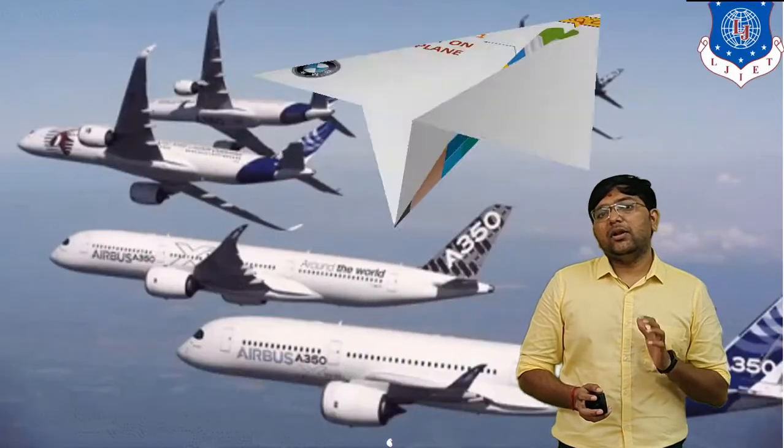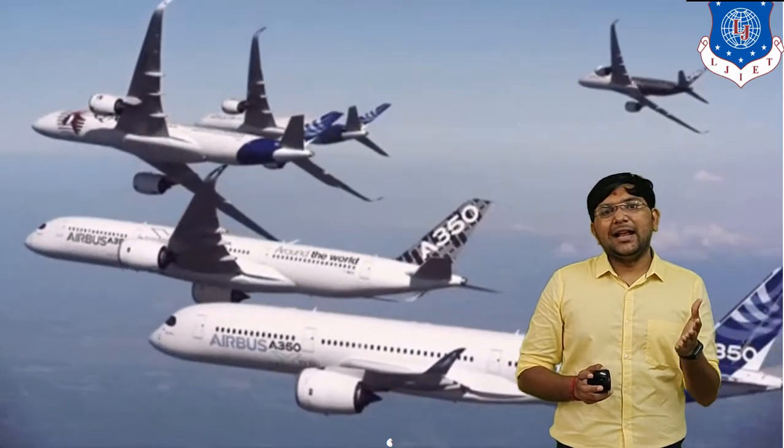Clear? There are 4 types of effect that occur in the aeroplane while taking a turn. First effect is whenever a rotor rotates in anti-clockwise direction, at that time aeroplane tries to take a left turn. Second case is rotor rotates in clockwise direction and aeroplane tries to take a left turn. In the same way, there are another 2 cases: rotor rotates in anti-clockwise direction and aeroplane tries to take a right turn, and rotor rotates in clockwise direction and aeroplane takes a right turn. So we have to discuss these 4 effects in this topic.